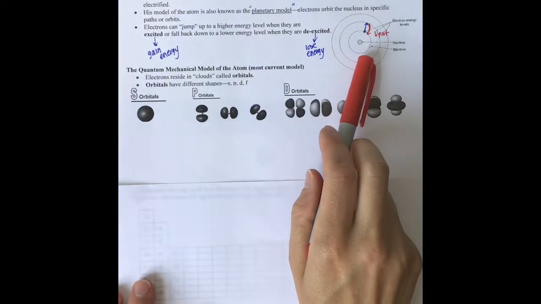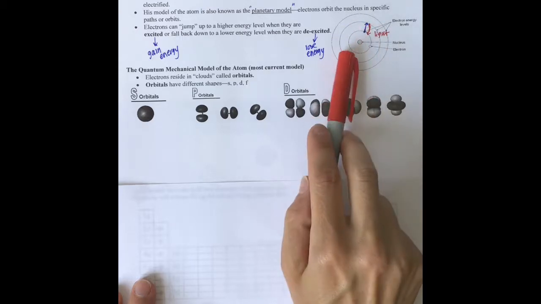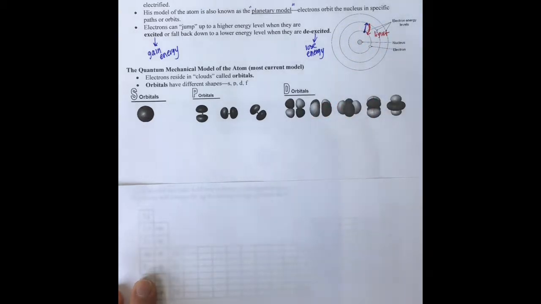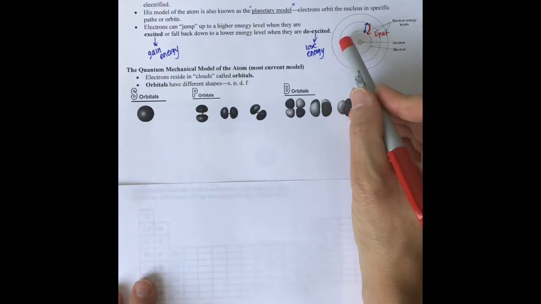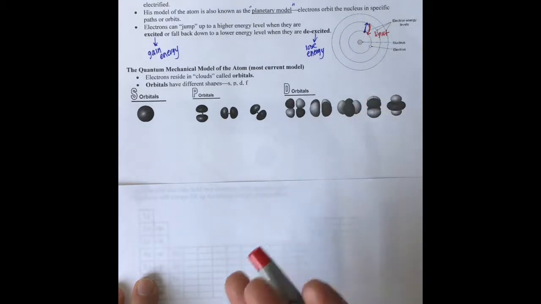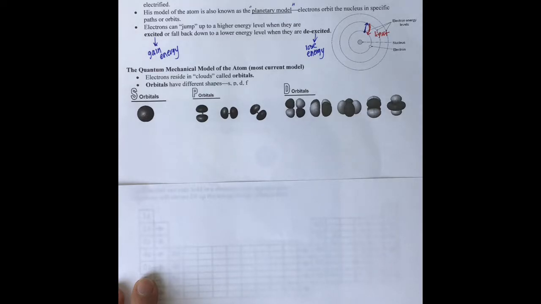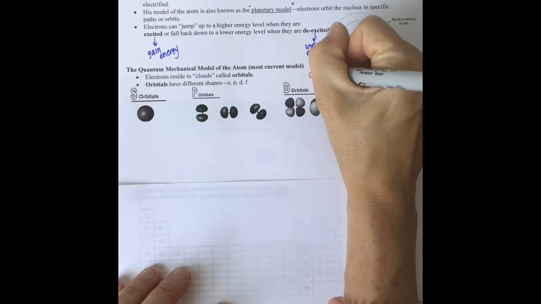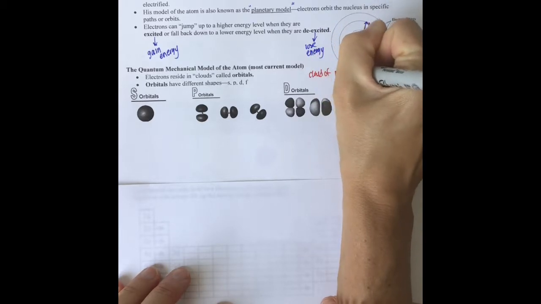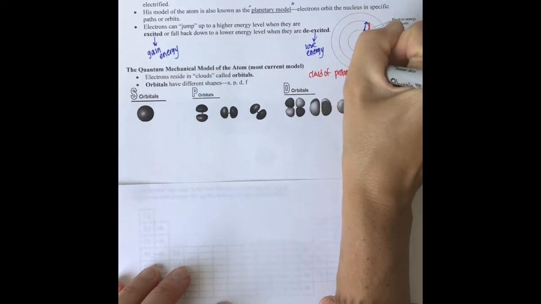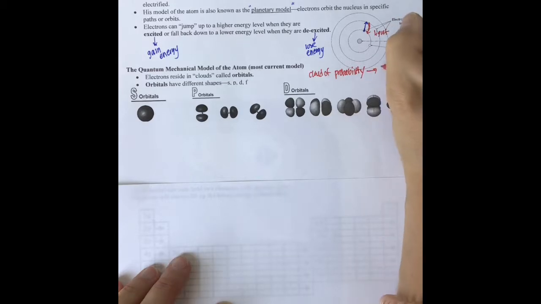Adding on to this model of our atom, Erwin Schrödinger said that electrons probably don't reside in these fixed energy levels, but more likely that they reside in a cloud of probability around the nucleus. And that's where we get the term electron cloud.